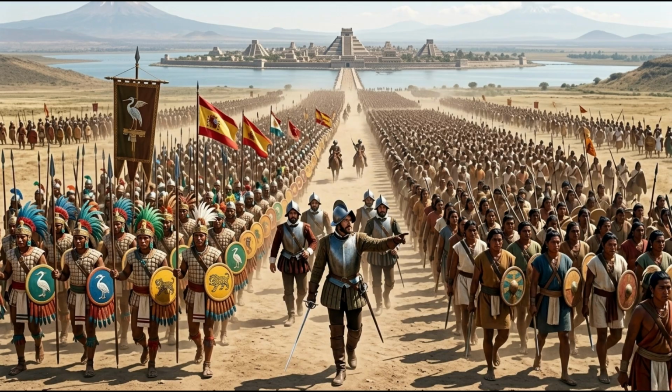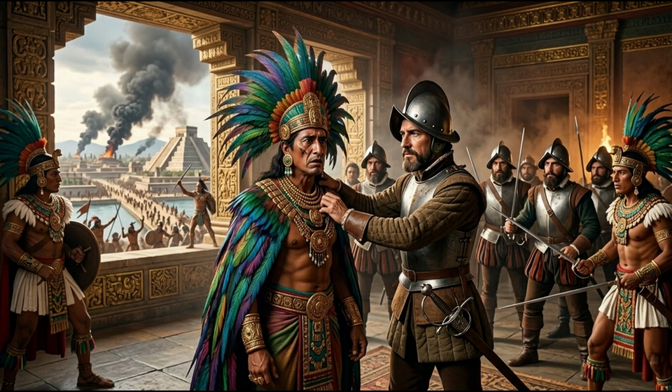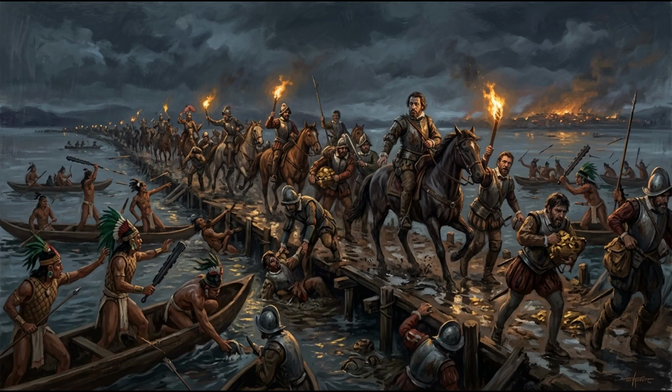The Aztec Emperor Montezuma receives them, whether from diplomacy, theology, or a miscalculation about Spanish intentions. He allows them inside the city. It is a mistake. Within months, Cortés has taken him hostage. The city erupts. On a single night in June 1520, the Noche Triste, the sad night, the Spanish and their allies are driven from the city in a chaotic retreat. Hundreds die. Cortés himself barely escapes.